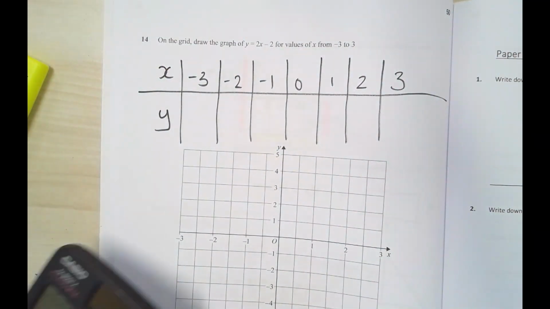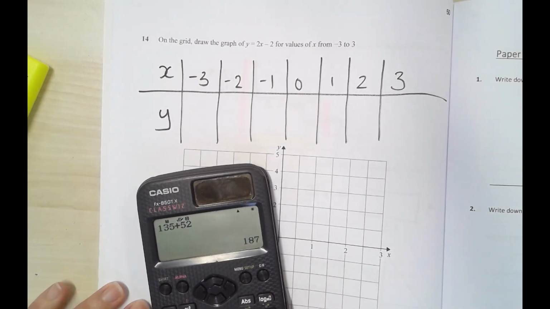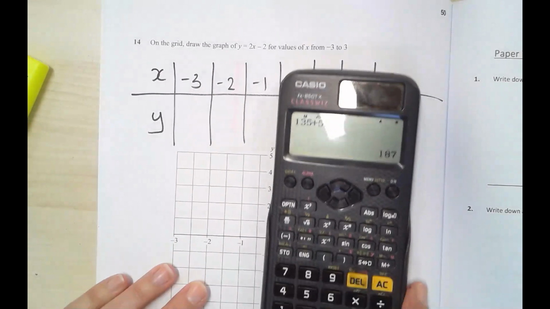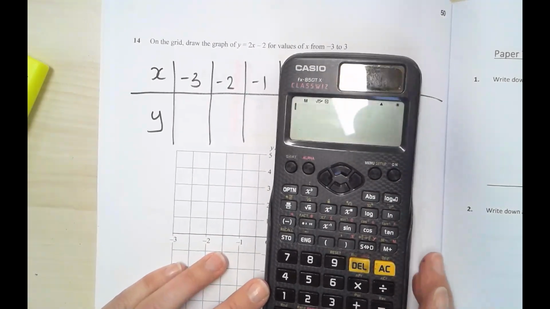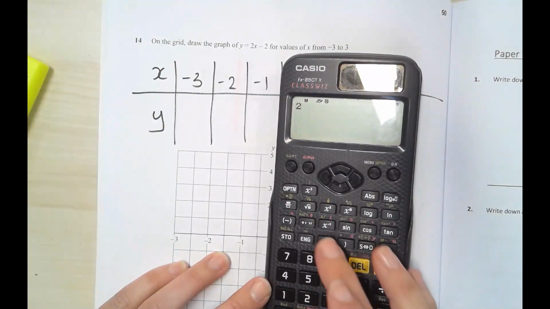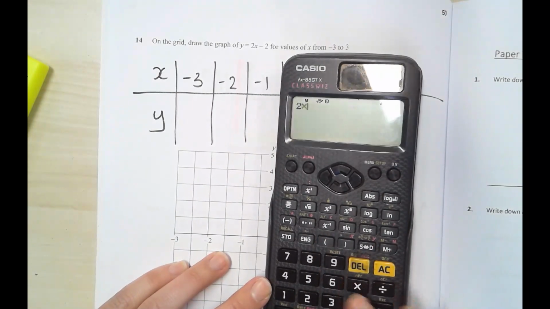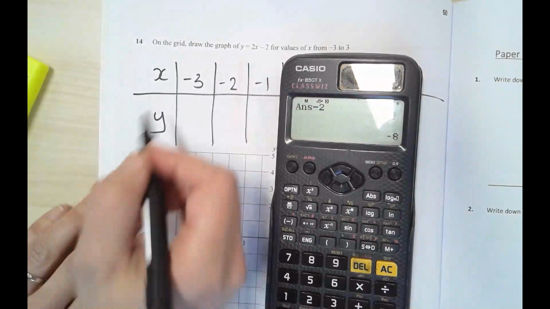And then what I'm going to do is I'm just going to substitute in the values of x into the given equation to find my y value. So if I've got 2x subtract 2, I'm going to do 2 multiplied by -3, and then I'm going to subtract 2 to give me -8.